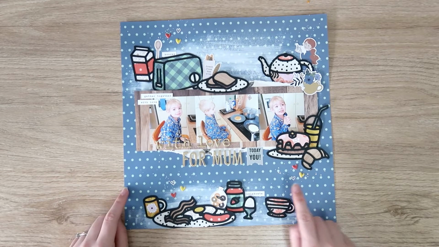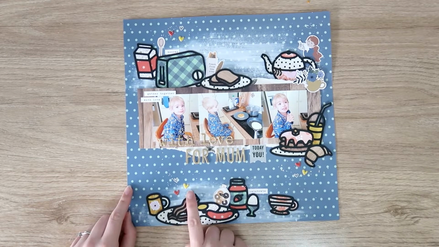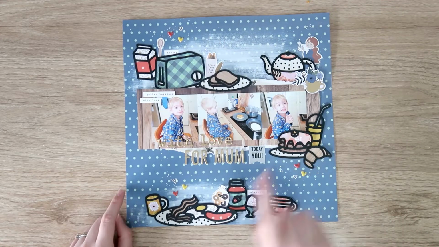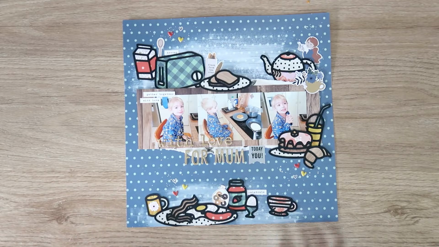I have also gone in with some teeny tiny white acrylic paint splatters, not acrylic paint, acrylic ink, the Liquitex. So I just did those with a really small brush all the way around, pretty much everywhere around where I've done the white paint, and then just around my clusters as well. What else did I do?